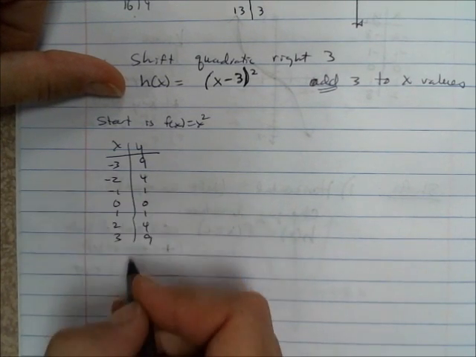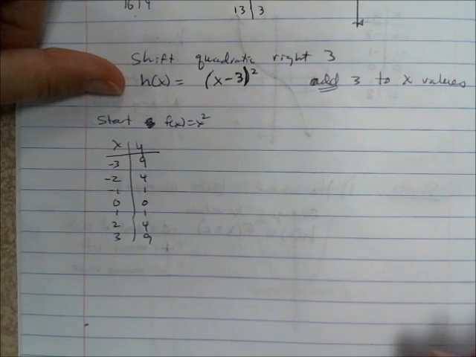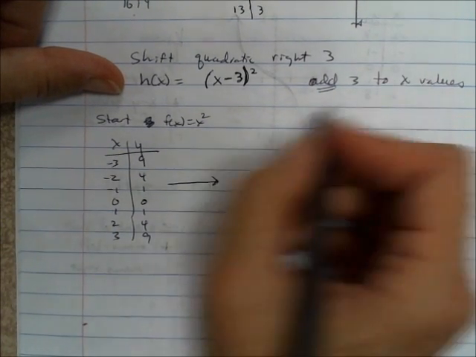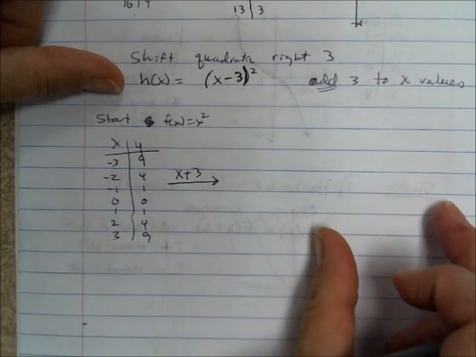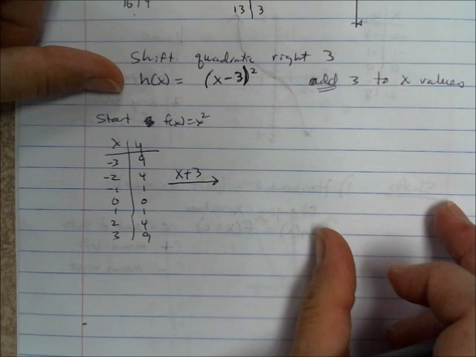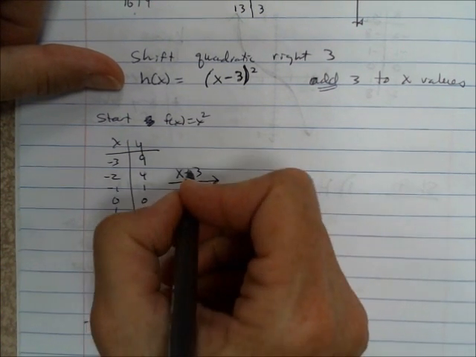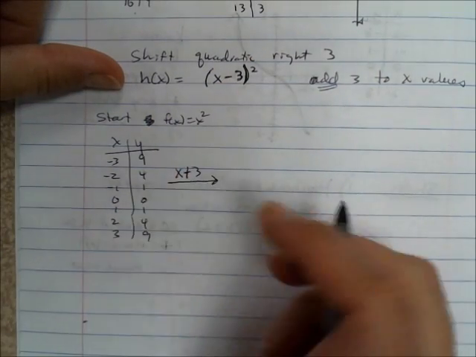Okay, so there's our xy table for just plain old x squared. And then we're going to make a new table of values by adding 3 to all the x's. So that will shift that whole parabola to the right 3 if you add 3 to all the x values. It's the opposite of what is in the parentheses.